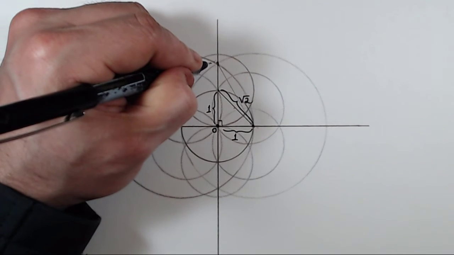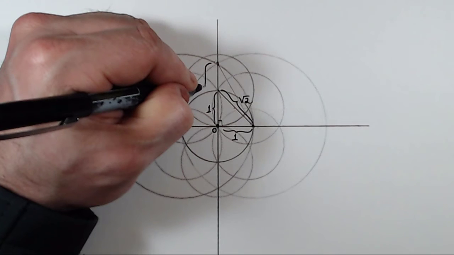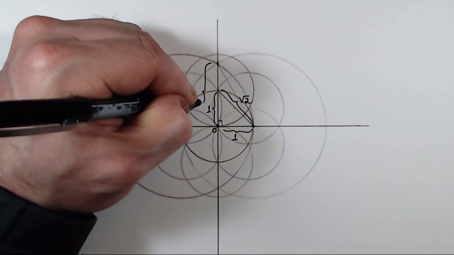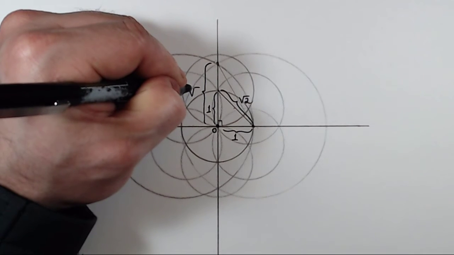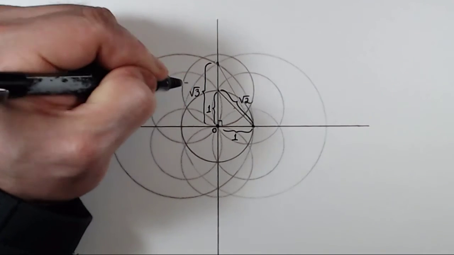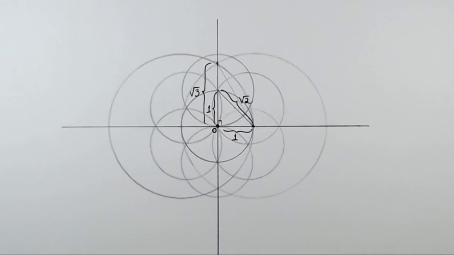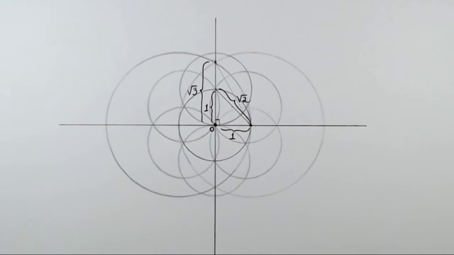And this height is equal to the square root of 3. This is the square root of 3. Pretty fascinating so far. But if you can believe it, there's still yet more to discover in this image.